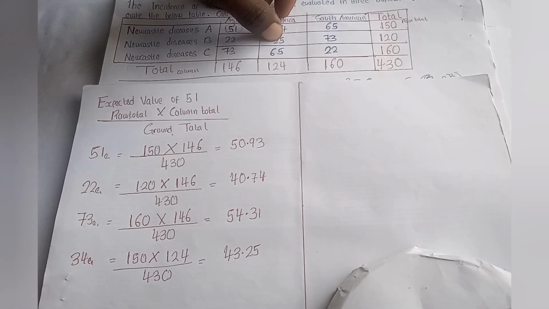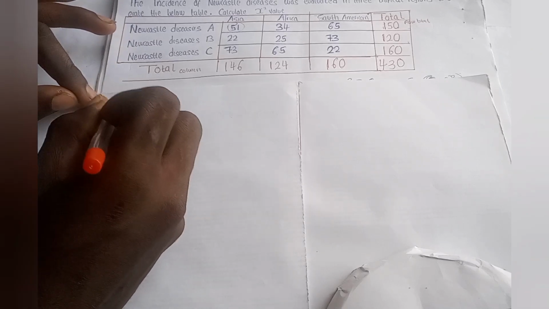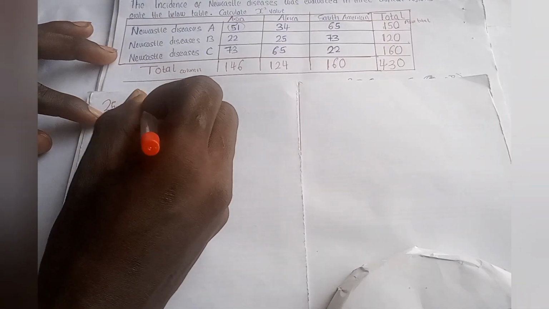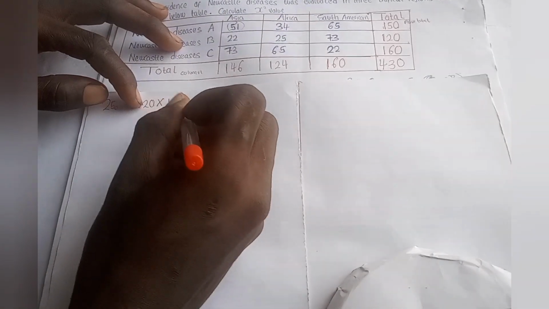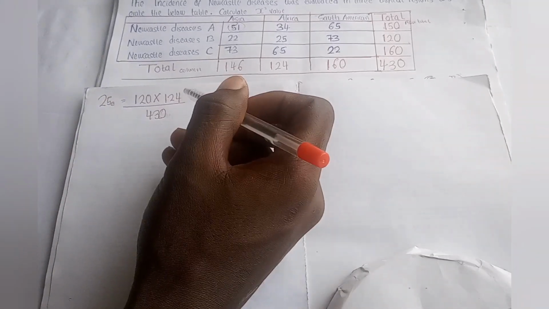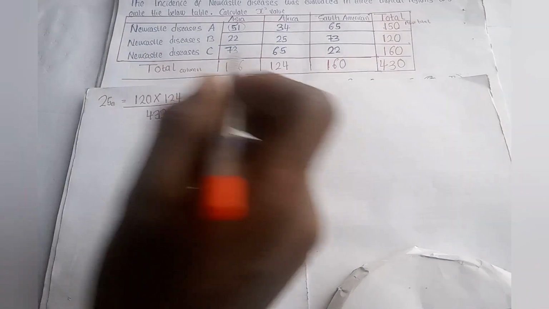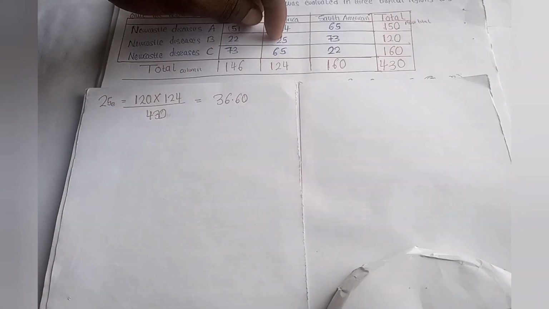The next one is 25. If I want to calculate the expected value of 25, I'm still going to trace it here: 120, multiplied by 124, all over grand total. The grand total is 430. So 120 times 124 divided by 430 is 36.60. So expected value of 25 is 36.60.